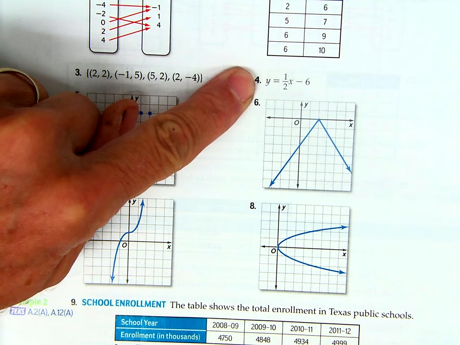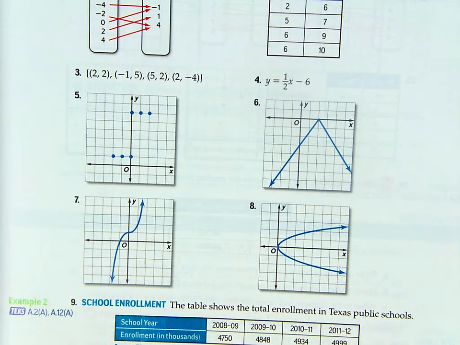Okay, I'm going to show you some examples out of the Algebra 2 book. It does a little bit better job of explaining what to look for. Why do you don't want to use special functions here?